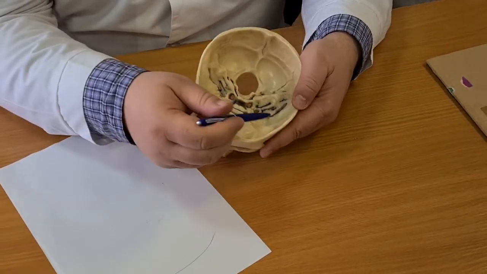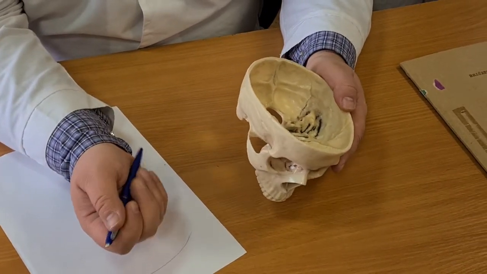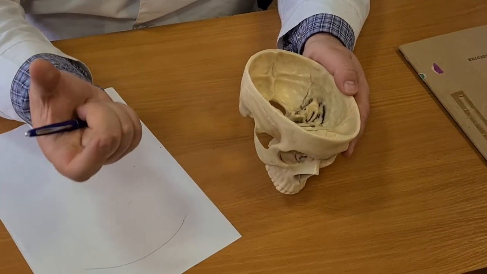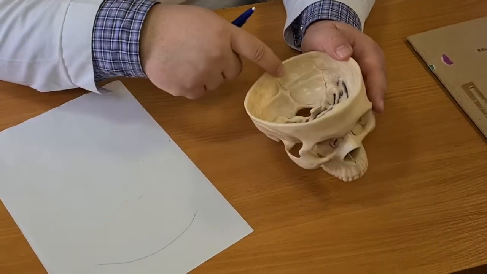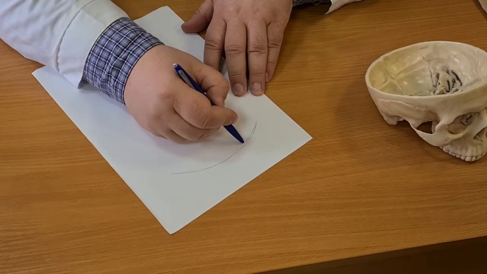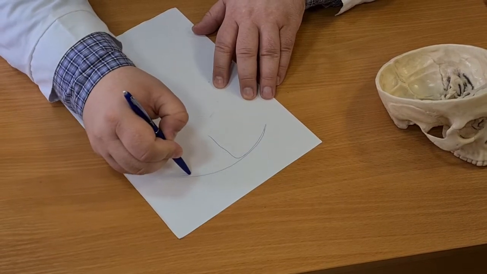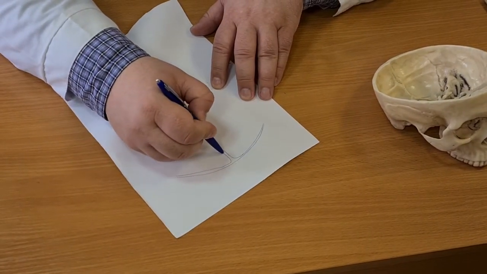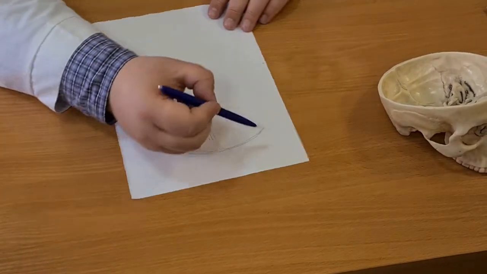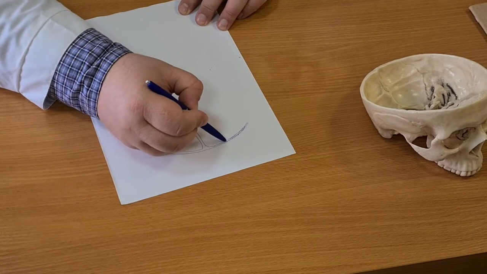Inside the skull, here it is the dura mater. Do you know what a dura mater is? That is the hard meninx of the brain. The brain has pia mater, the soft meninx, arachnoid, and dura mater. And the dura mater is fused with the bones of the skull.